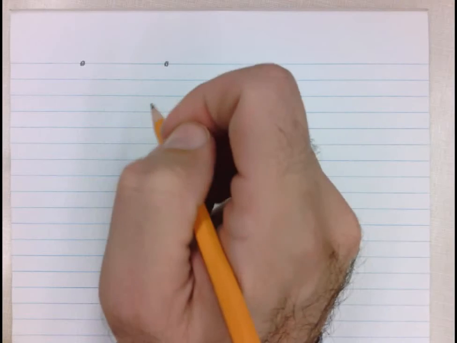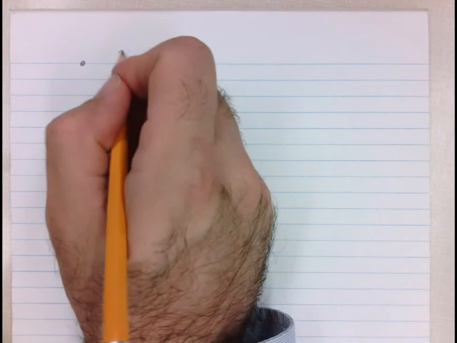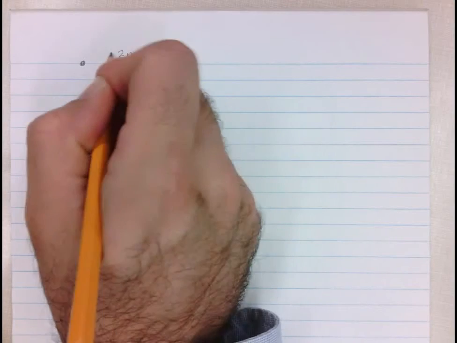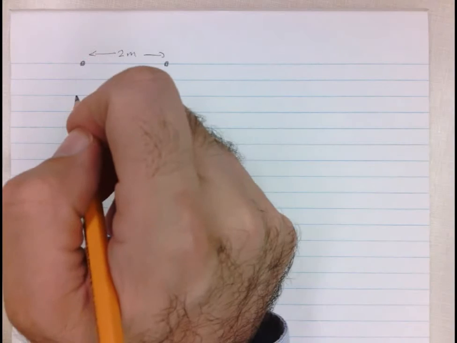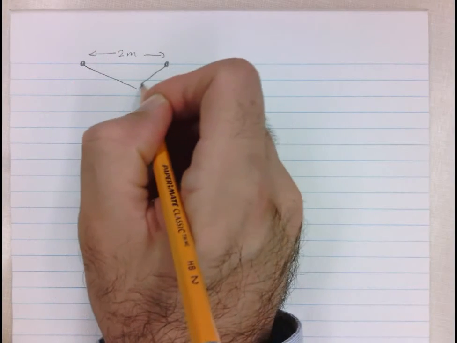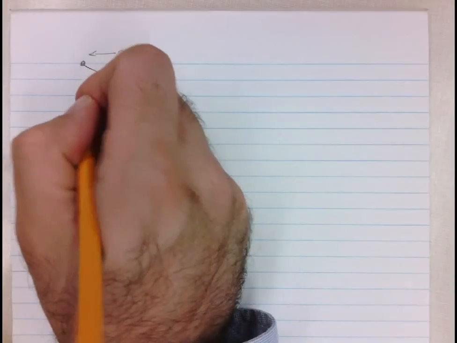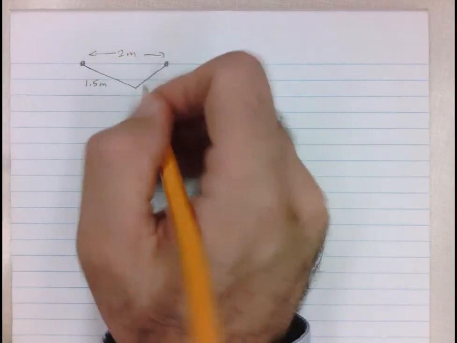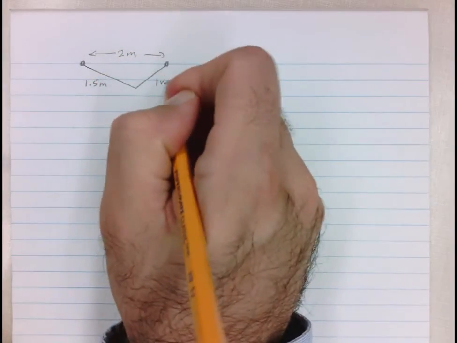Hi folks, we're going to take a look at an example of an object which is hanging by two strings and is not moving. So we're going to take 2 points along a horizontal line that are 2 meters apart, and we're going to have an object that is hanging from 2 strings. One string is going to be 1.5 meters long and the other string will be 1 meter.